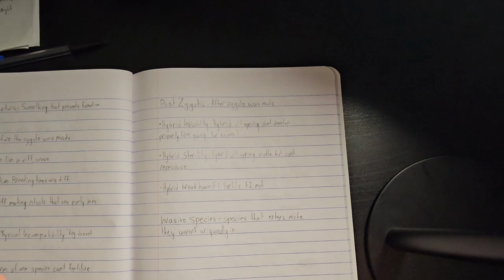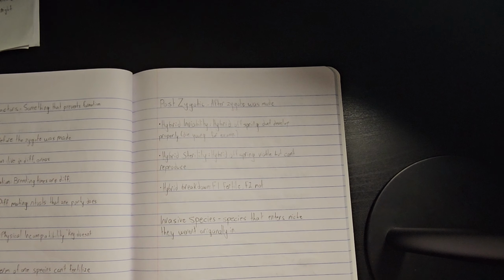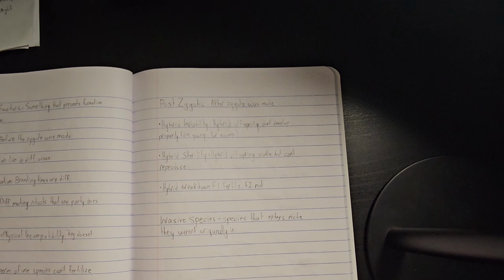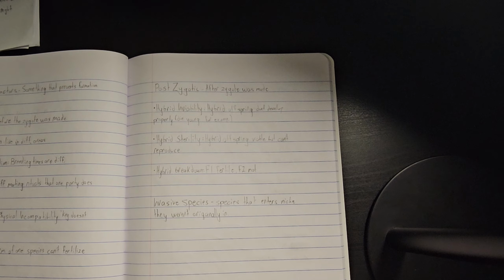Post-zygotic, which is after the zygote is made, we have hybrid inviability. So the hybrid offspring doesn't develop properly, so it dies young, for example. Hybrid sterility. So the hybrid offspring is viable, but it can't reproduce, right? So if you have a donkey and a horse mate, they make a mule, but the mule can't make any kids. It is a hybrid sterile animal. Hybrid breakdown is when F1 is fertile. So imagine that mules are actually fertile, but the mule's kids are not fertile. That's what F1 fertile and F2 not means.